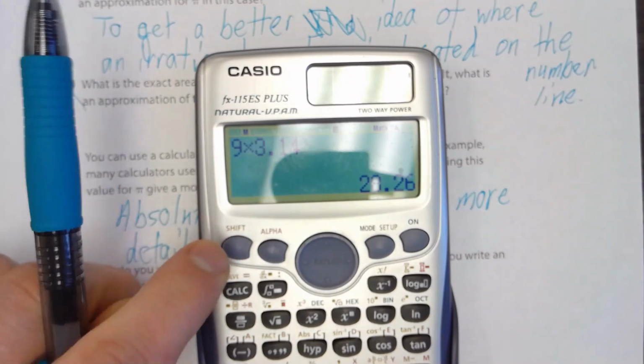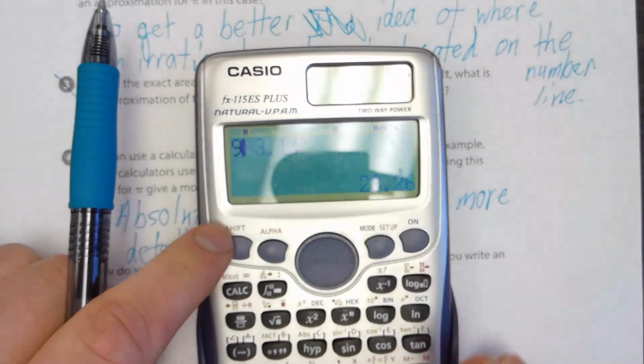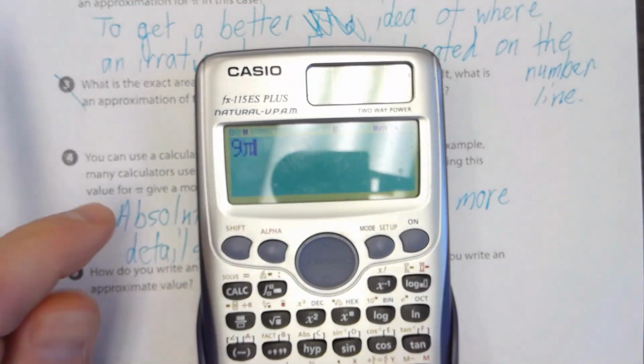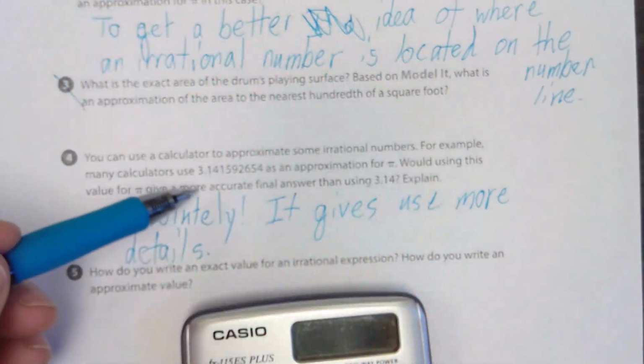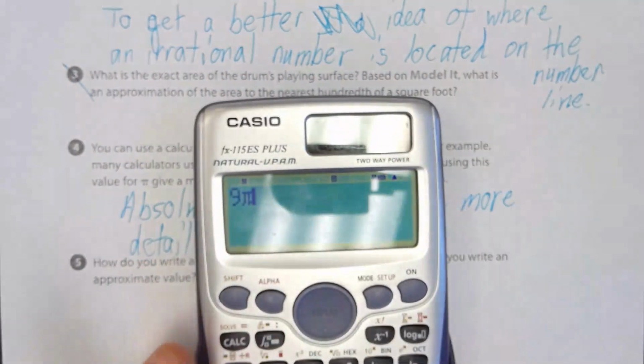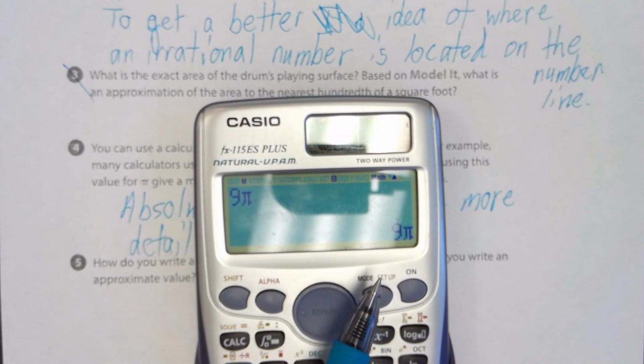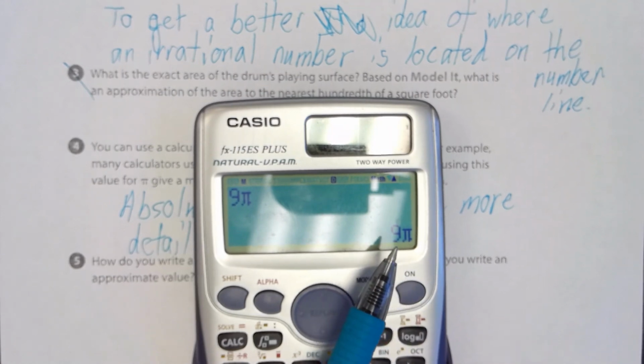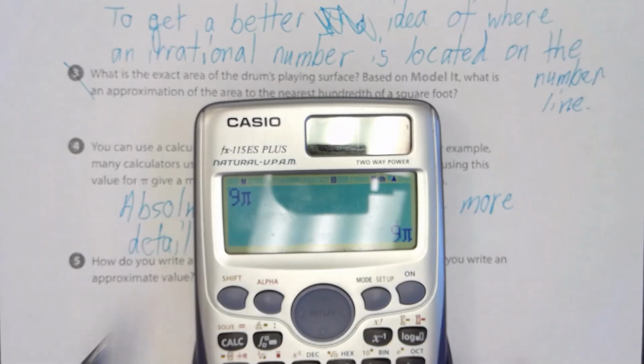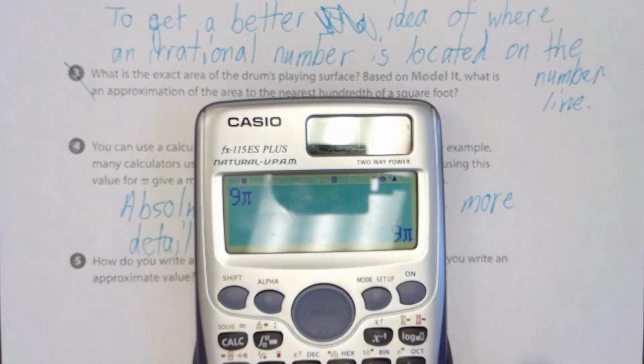Oh, right here. So if I put in 9 pi and push equal, it's going to show me 9 pi. It's like, I really want the exact number, right? That's why it keeps popping up like that when you put the square root of 2 in your calculator. It's like, well, this is the only way I can write it properly. But you can ask it to give you an approximation.